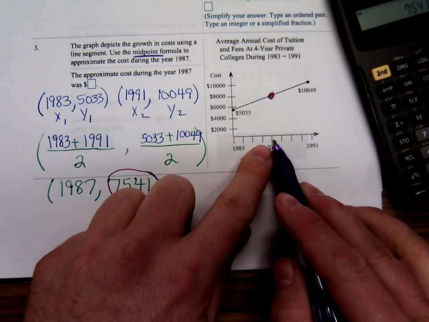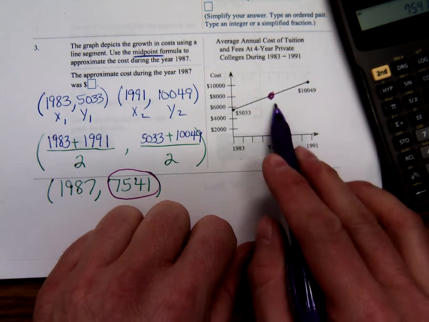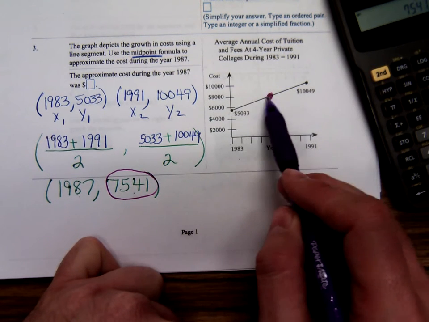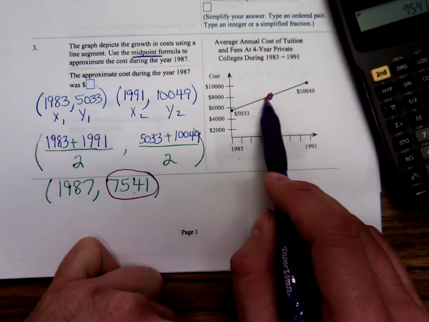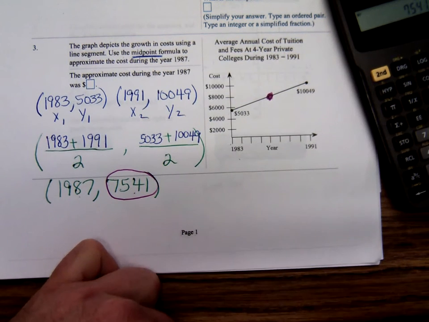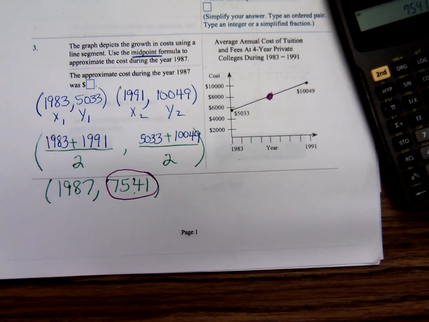If you look up here and scan over, the dot might not be exactly right. 7,541. Okay. Any questions there?